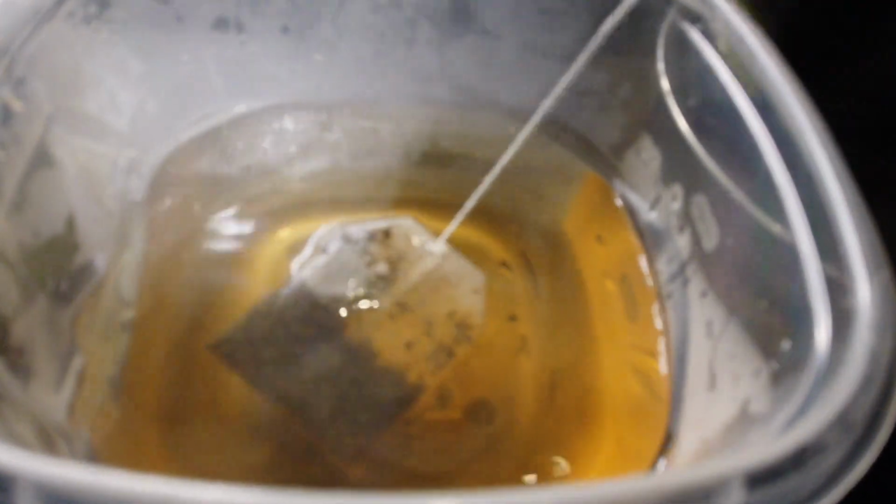Now you can see the water went from clear to this color because we dropped the tea bag, and it was quick. It was faster because of the increased temperature of the water, because I just boiled the water, and as we said before, high temperatures speed up the rate of diffusion, which is what just happened right now.